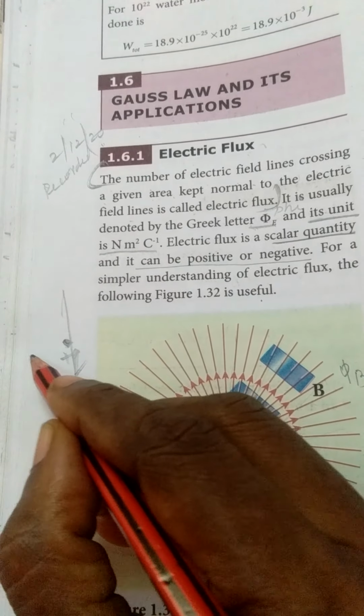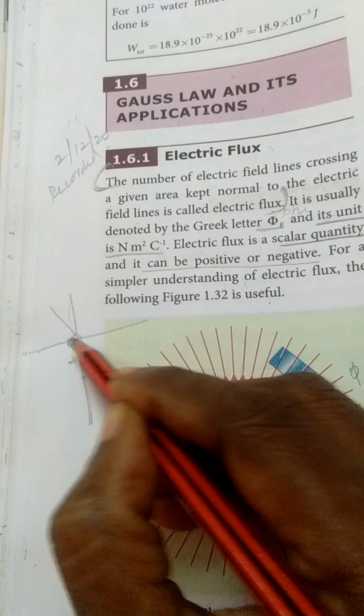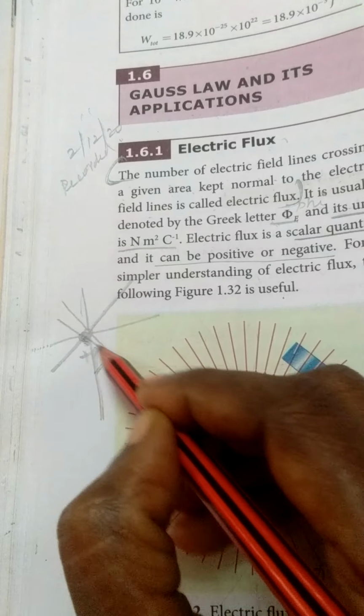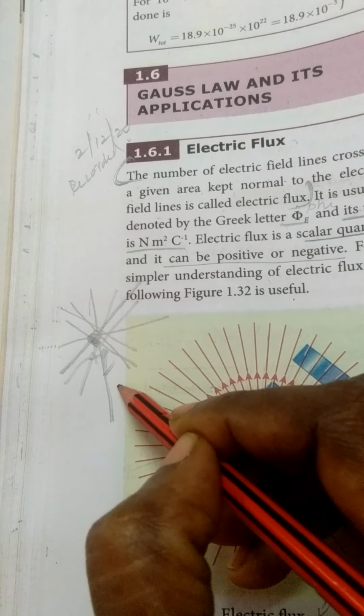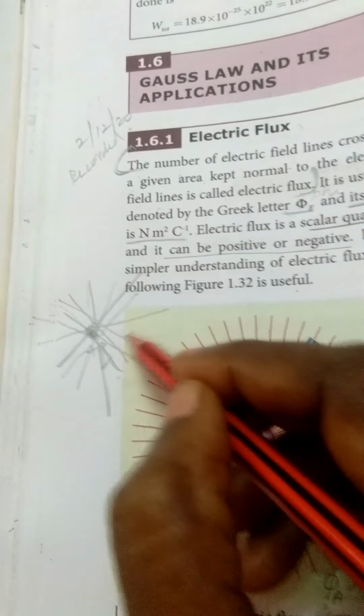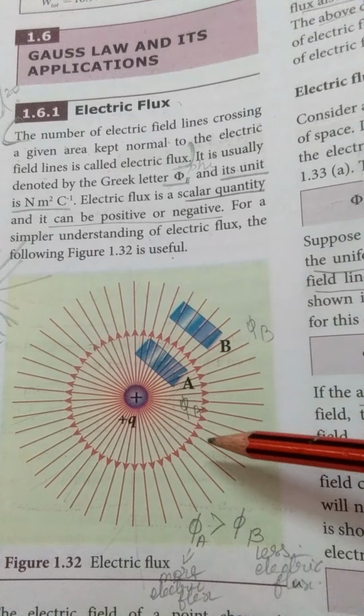This is an electric field line, and here we have more electric field lines.